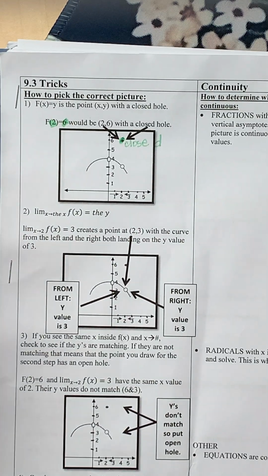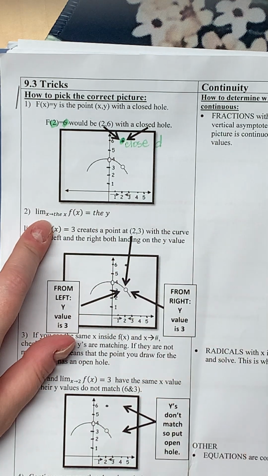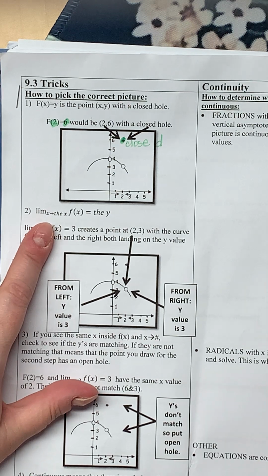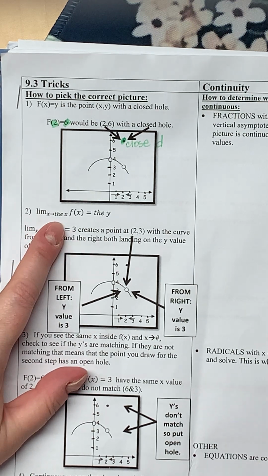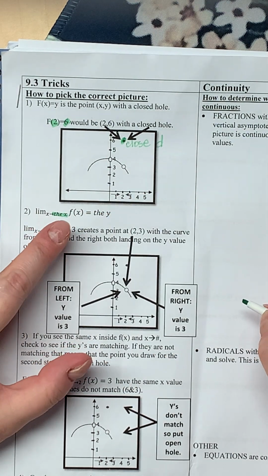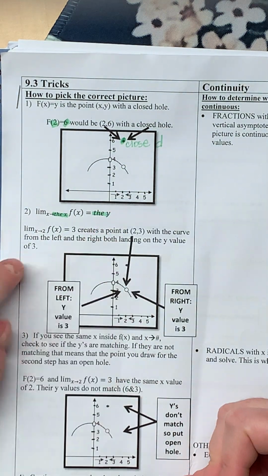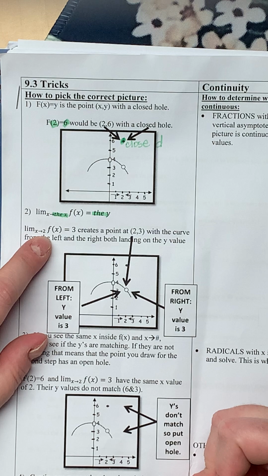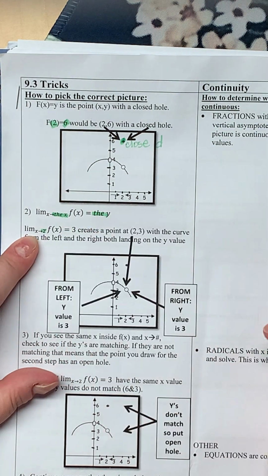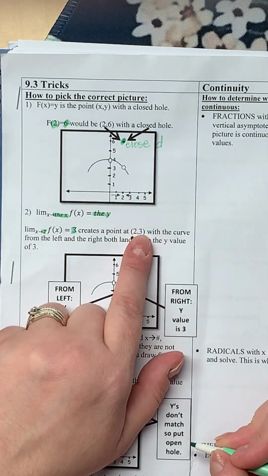Okay, then they're going to give you something about a limit, and limits are sort of like x's and y's. Kind of, sort of. They're more detailed than that. But if they give you a limit, the number that the x approaches is the x value, and whatever you're equal to is the y value of a point. So say I have the limit as x approaches 2, f of x equals 3. Well, the 2 is the x value, and the 3 is the y value. So we have a point at 2, 3.